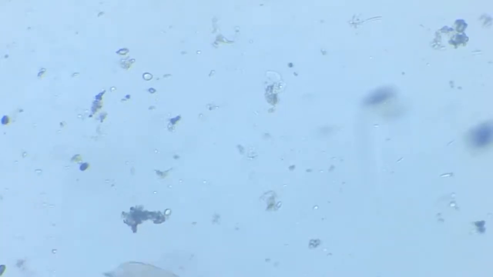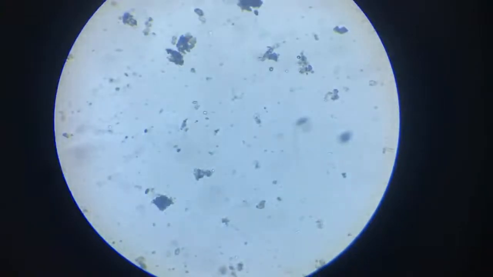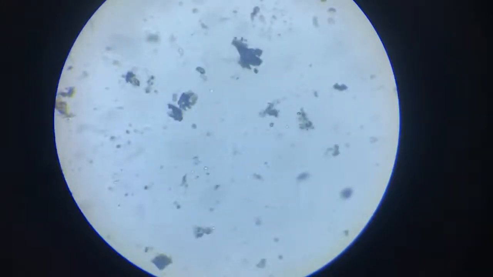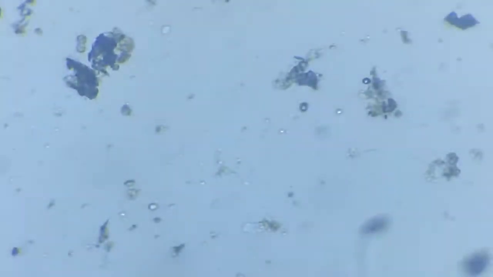Now, I need to bring you into it. 1, 2, 3 big blobs. Okay, so here it is, these 3 big blobs. And right in the center would be our amoeba. Somewhere here.